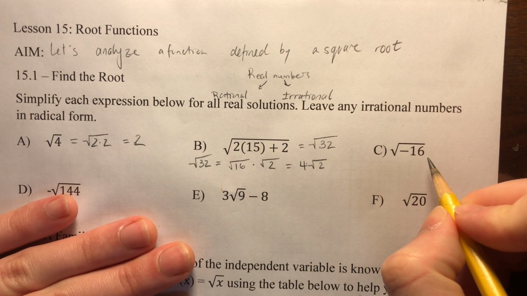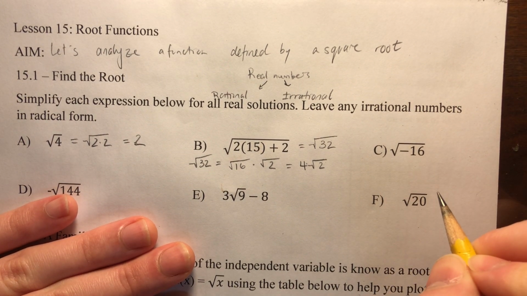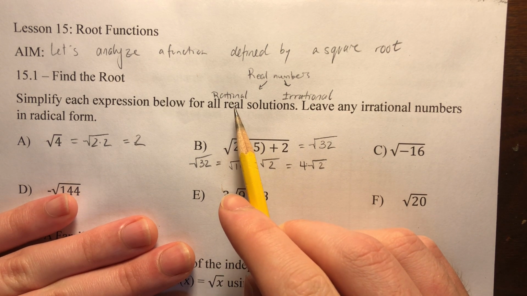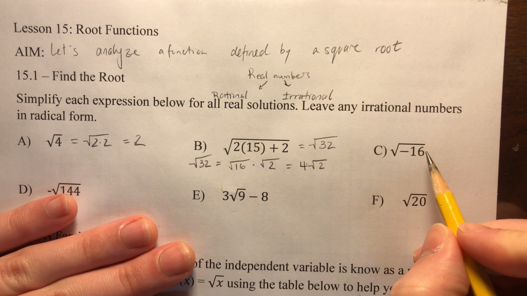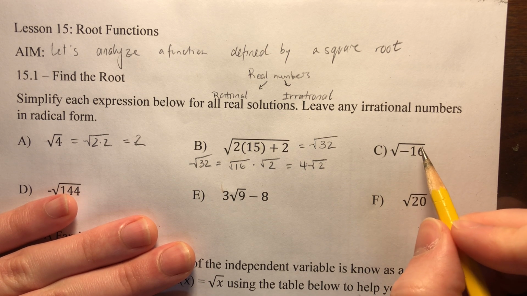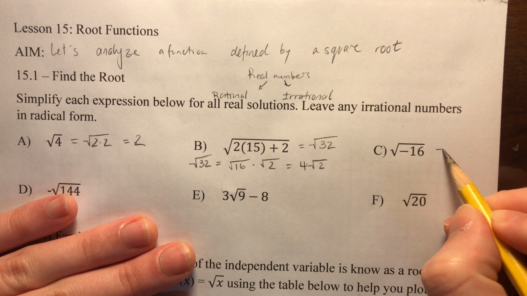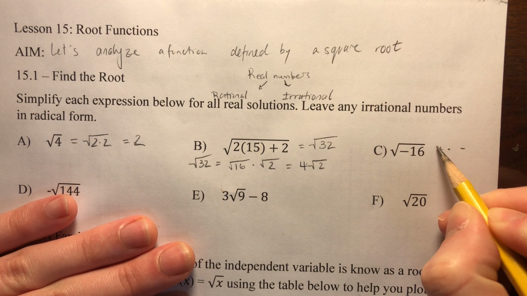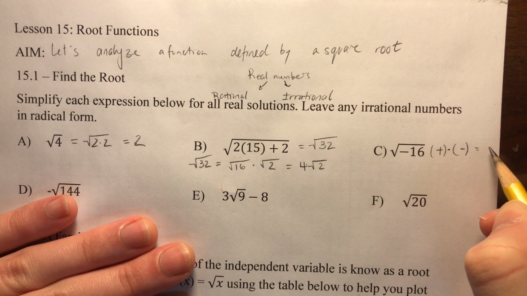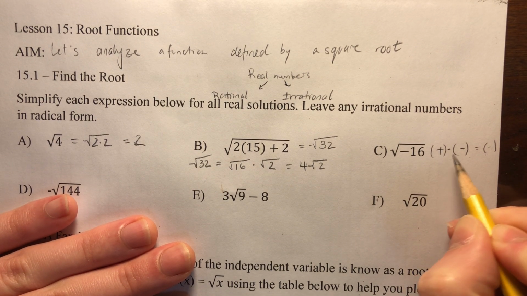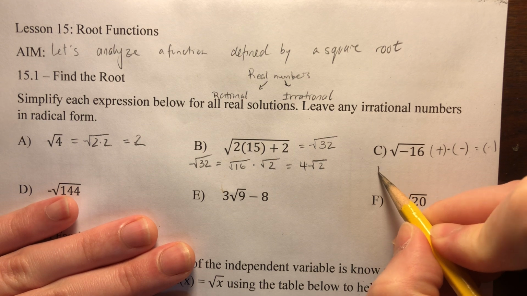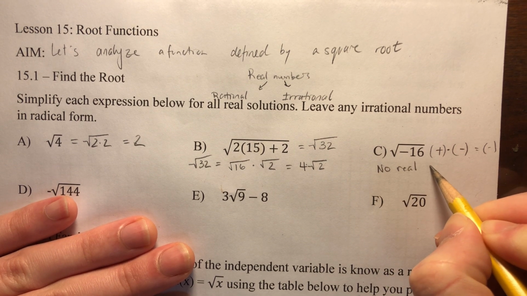All right, C, radical negative 16. All right, so I want all real solutions. Is it possible for a positive times a positive or a negative times a negative to equal a negative? No, you need a positive times a negative to equal a negative. So since those can't possibly be the same number, this has no real solutions.